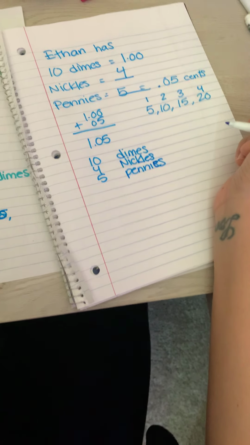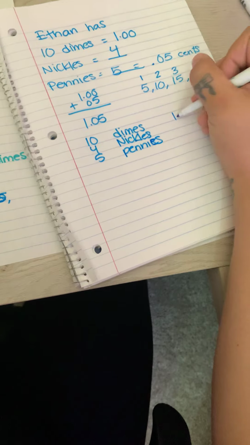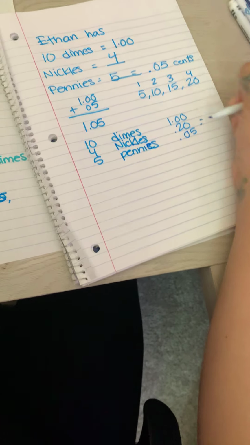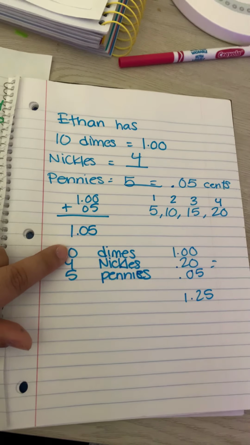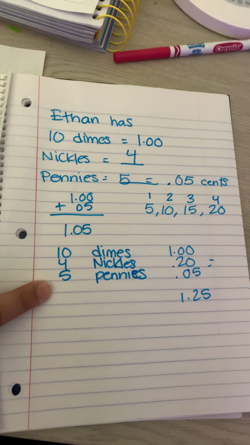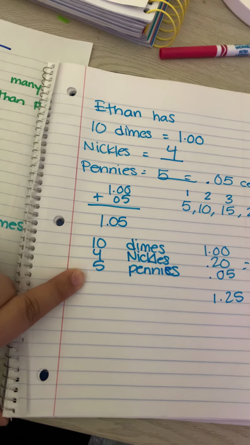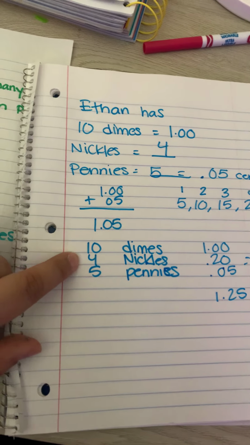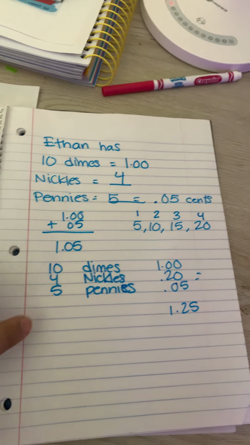Okay, so if I look at this and add this together, this is $1, this is 20 cents, and this is 5 cents. This would all equal $1.25. So this could possibly be right, but let me look at my facts. So Ethan has twice as many dimes as pennies. So is 10 twice as many as 5? It is. And then it says the number of nickels is 1 less than the number of pennies. Is 4 1 less than 5? It is. So he has 10 dimes, 4 nickels, and 5 pennies.